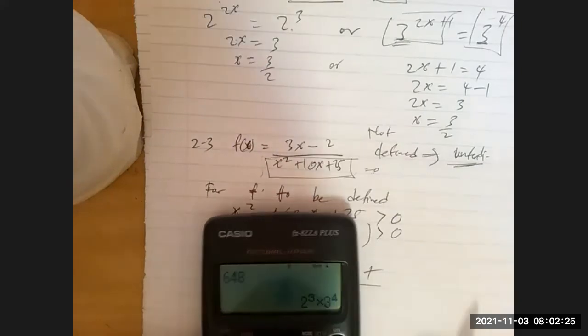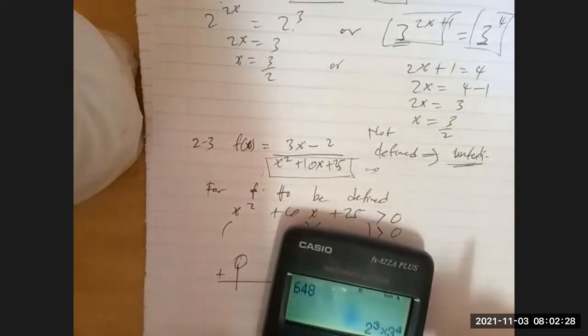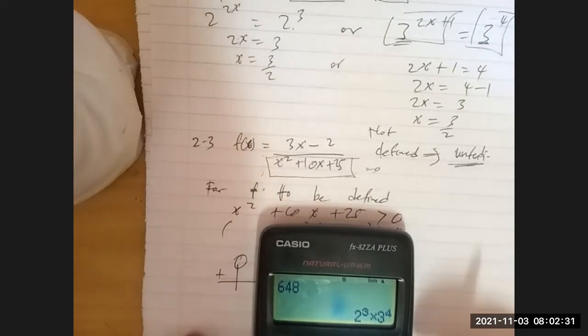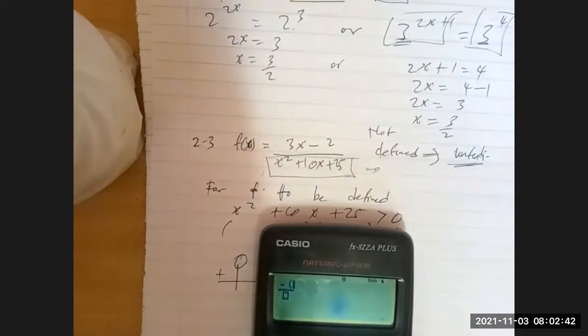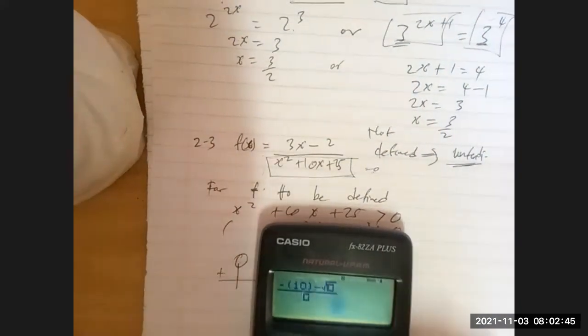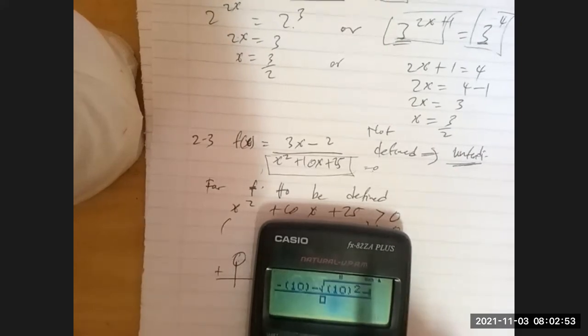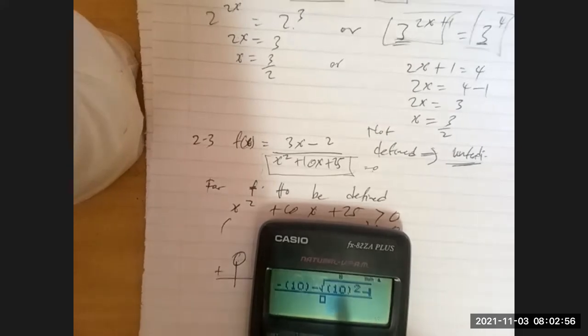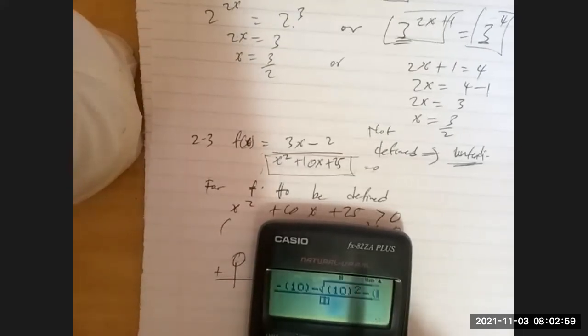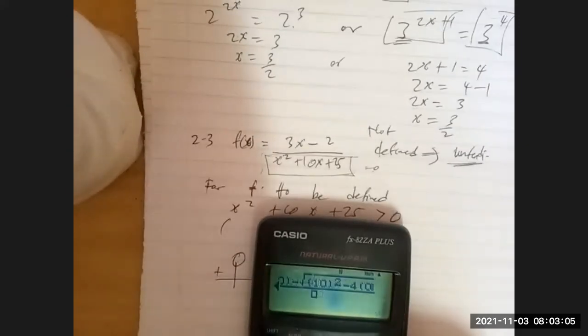So I'm just going to type in my quadratic formula here. Just going to solve straight away, right? So now I'm just going to say, okay, negative b. What is the value of b? The value of b here is 10. I start with the minus, the square root of 10 squared, minus 4 multiplied by a, which is 1 there, right?